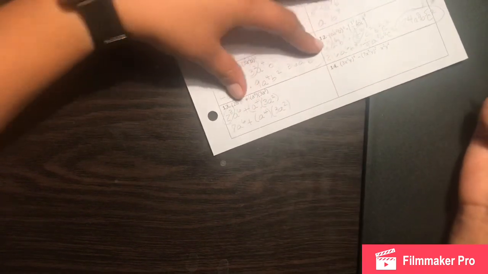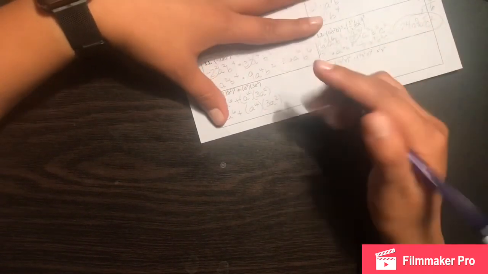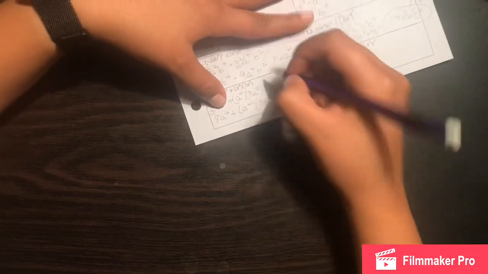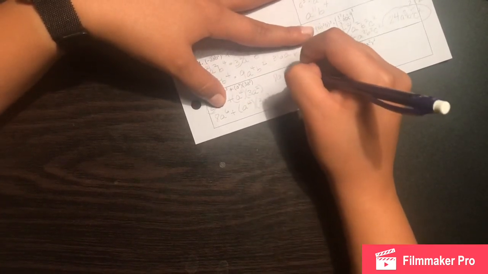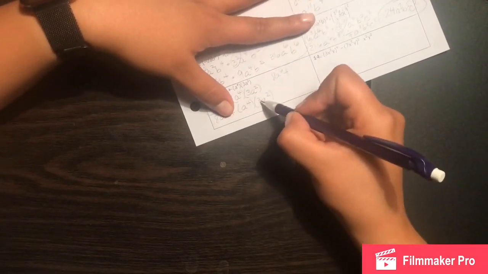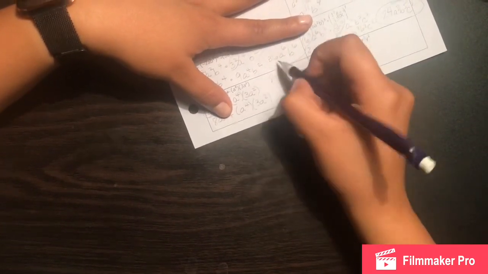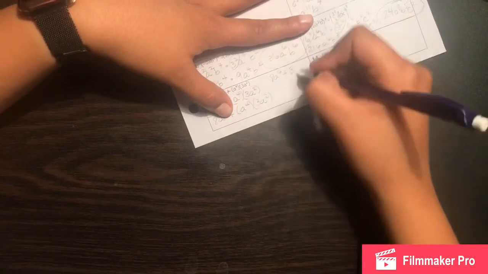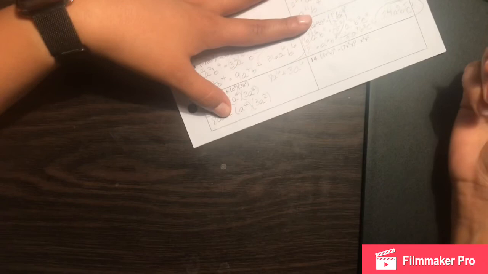Okay, now we've taken care of the power rule, and now we're going to take care of the product rule, which is this side. So that does not apply to the 8a to the 6. I'm just going to take that over. Product rule says I multiply my coefficients, so 3 times 1 is 3, and I add my exponents. So 4 plus 2 is 6, so this is a to the 6th.